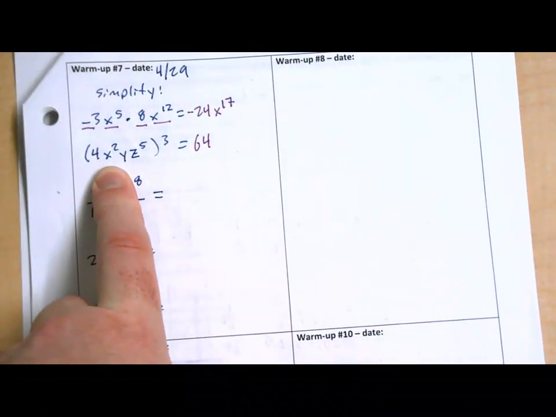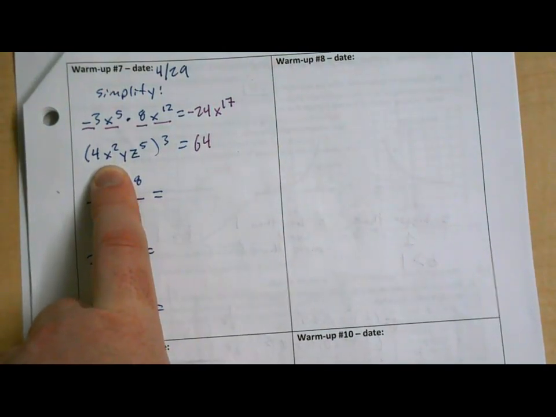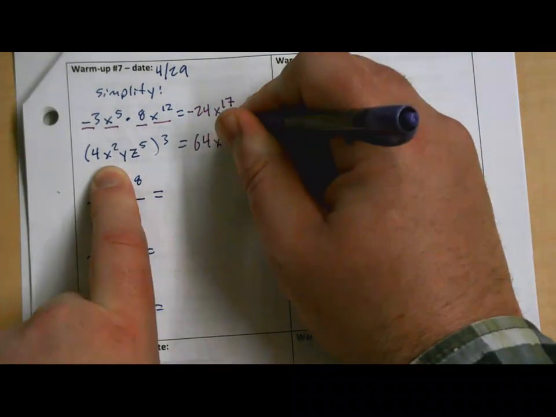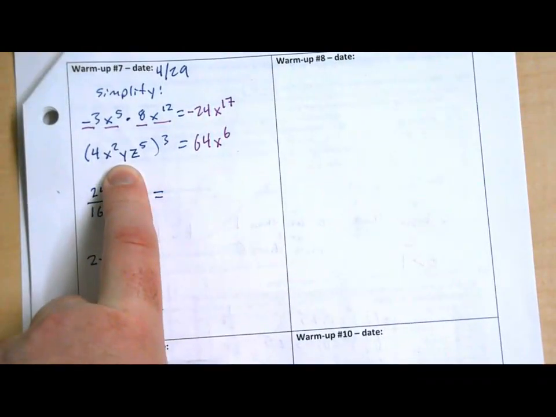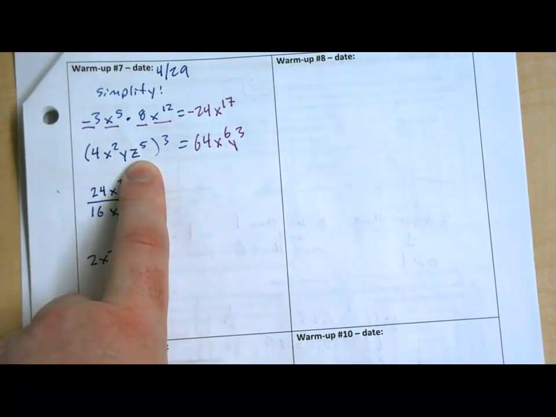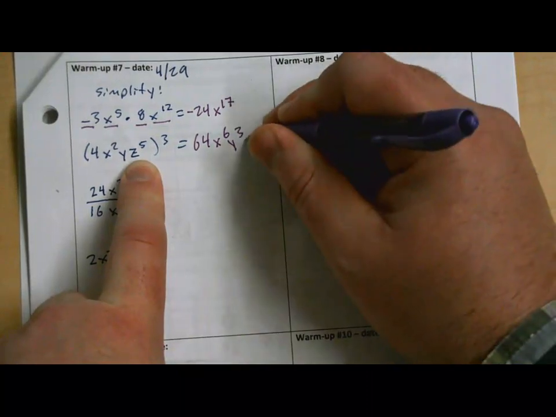And then I'm going to have 3 copies of 2x's being multiplied together. So 2x's and another 2x's and another 2x's. That's going to make 6x's. 3 copies of y. And then 3 copies of 5z's. So 5z's and 5z's and 5z's altogether, that's 15z's.